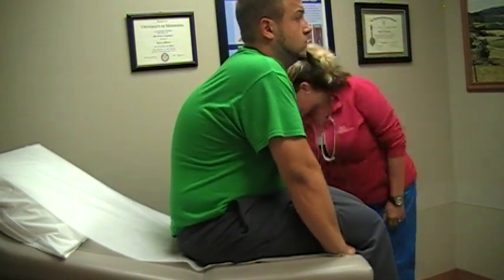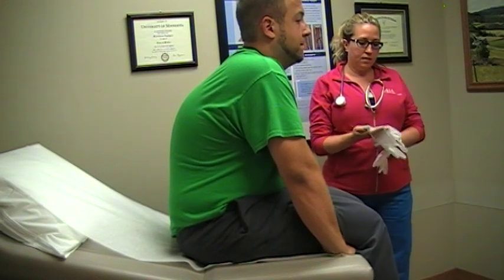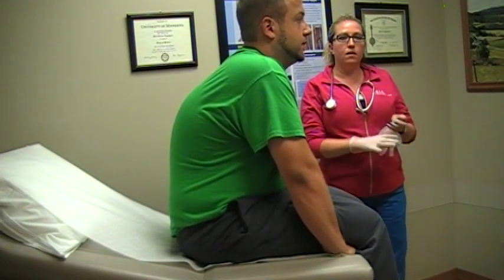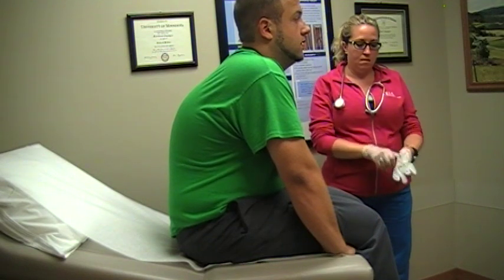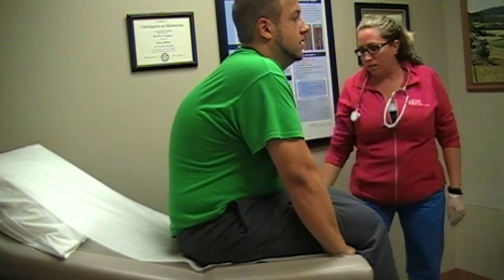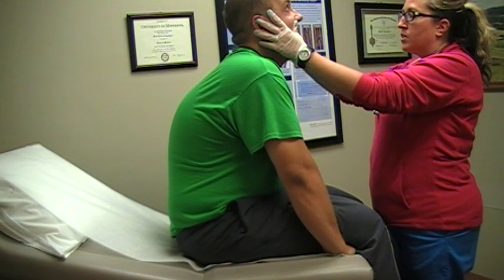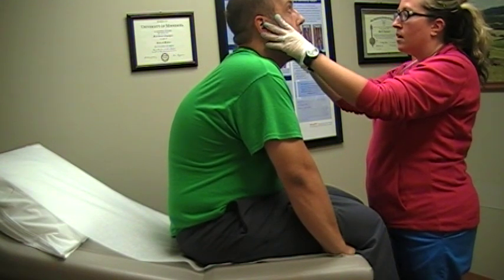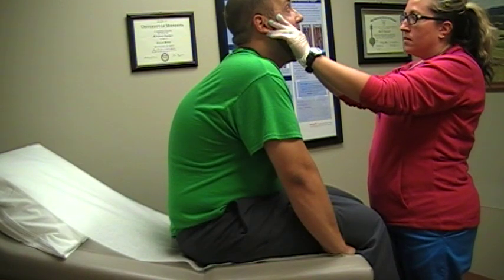I'm now going to be checking in his mouth and oropharynx. I'm going to look in his mouth for tonsils, the mobility of his uvula, and I'm going to be checking for any concerning areas, any lesions. Gums are pink, no lesions in the gum area or the cheeks. Teeth are all in place.